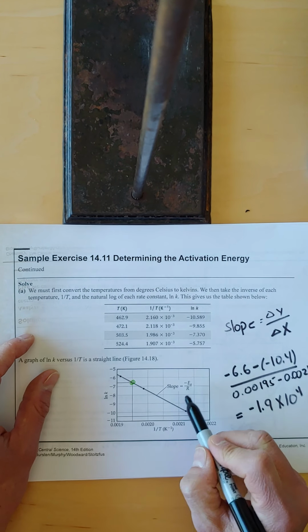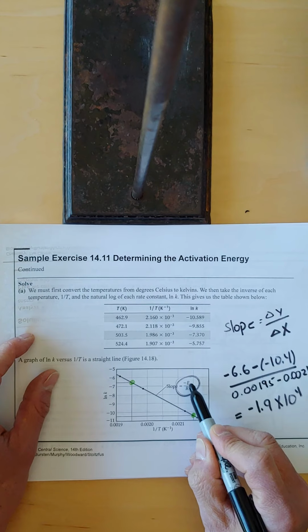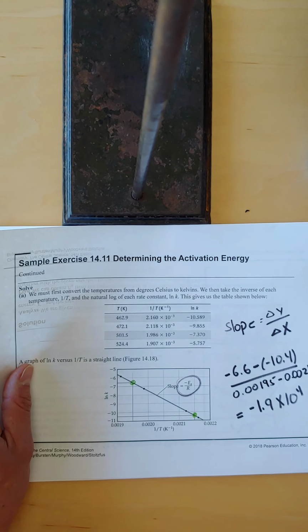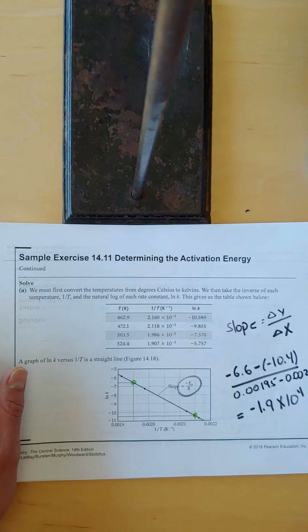So now I know that that's equal to minus EA over R, right? So I want to solve for EA.